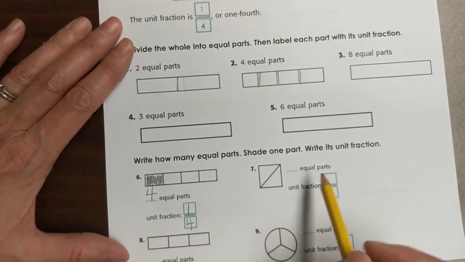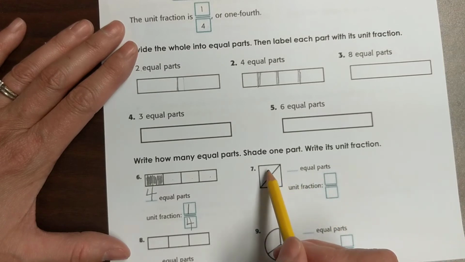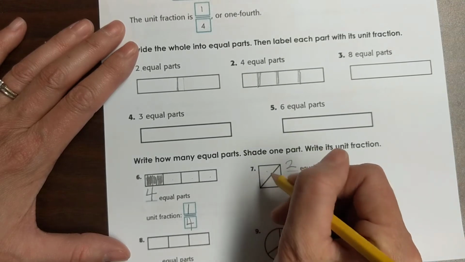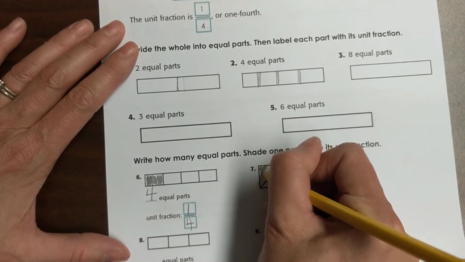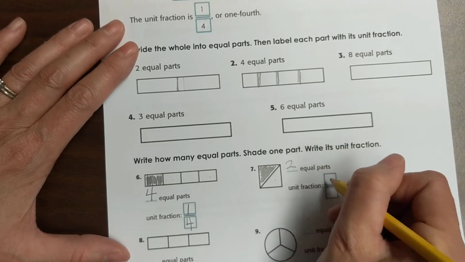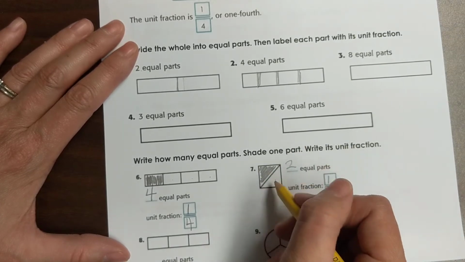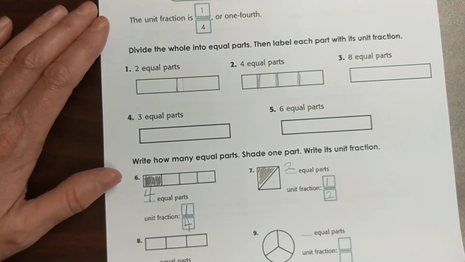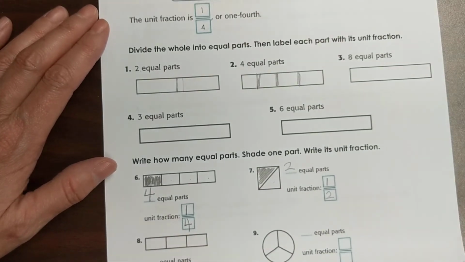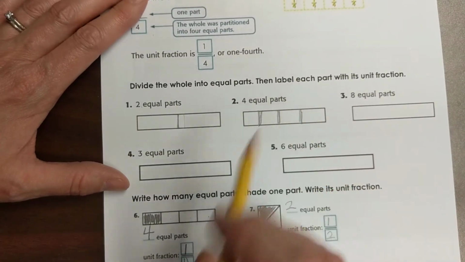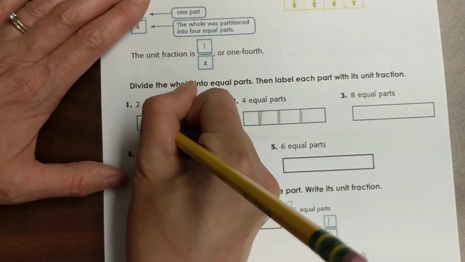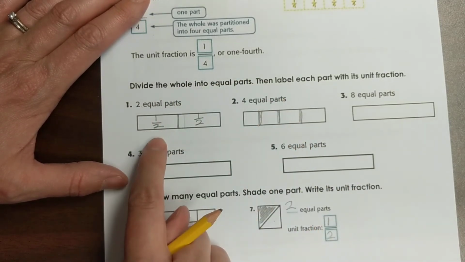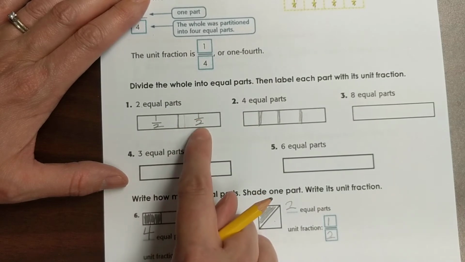We'll go on to number 7. How many equal parts are there? There are 1, 2 equal parts. And if I was to shade 1 part, that would be 1 part shaded out of 2 total parts. Okay? Now, I have to go back because it says up here to label each part of the unit fraction, and I did not do that. So this would be 1/2, and this would be 1/2, because this is 1 piece out of 2, and this is 1 piece out of 2.